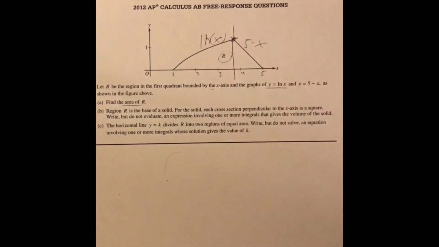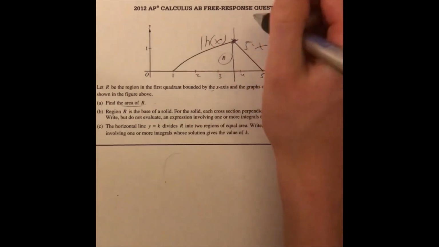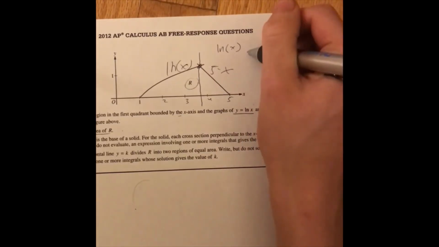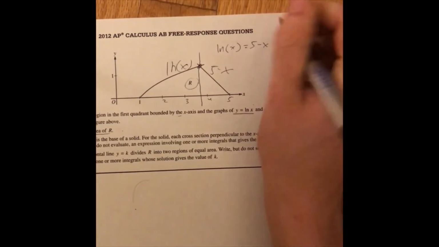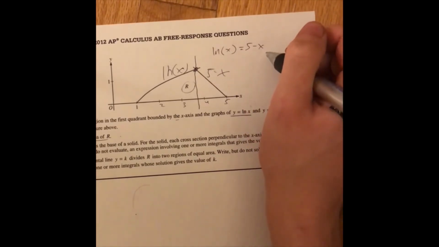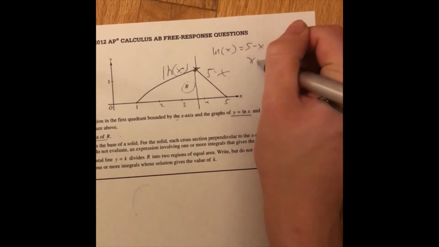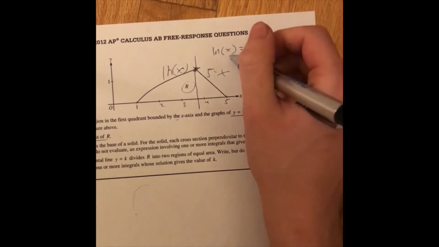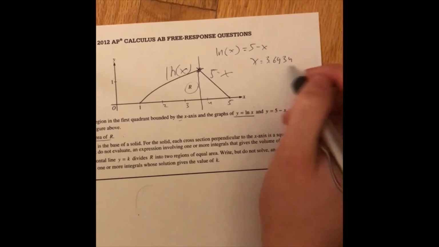We need to find that point first. You would set up an equation, put that in your graphing calculator, and you would get x equals 3.6934. You really can't solve that by hand. You need a calculator for that.